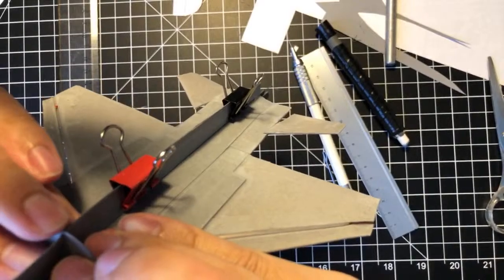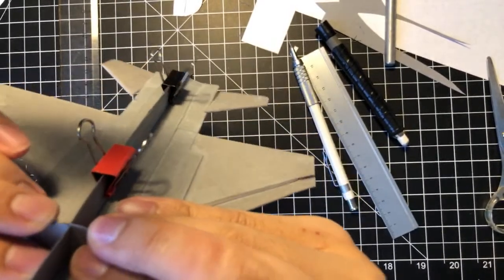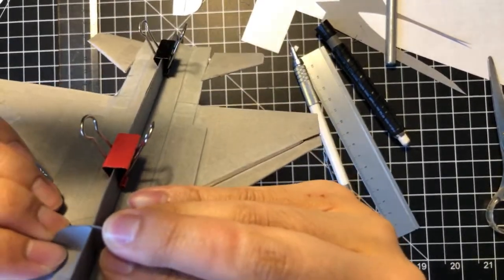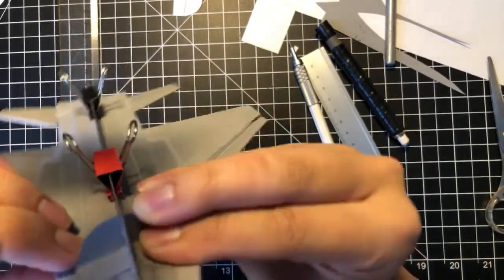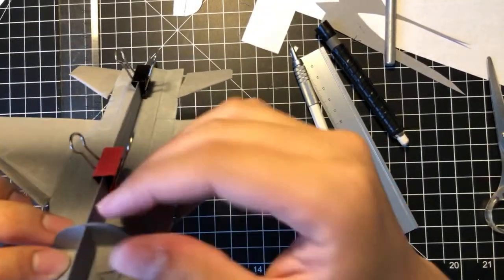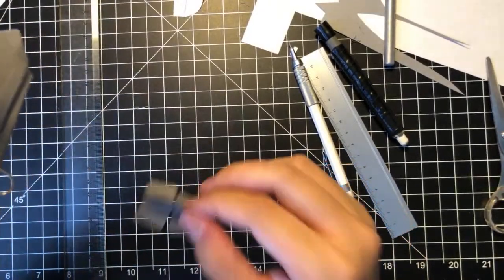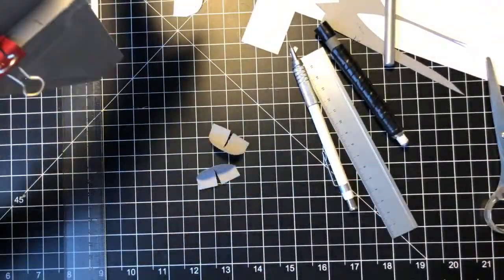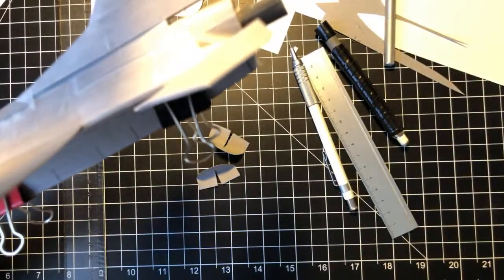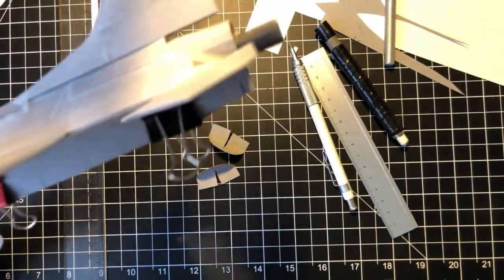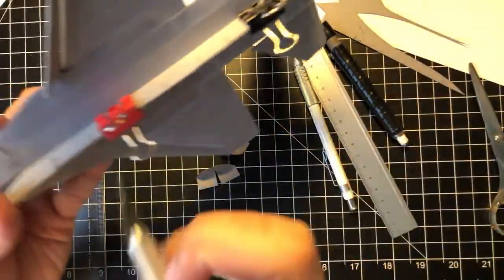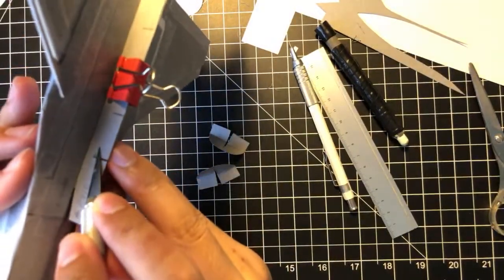So, I guess there's a little tiny bit left. A gap there. If I can fix this, clean this bit up here.